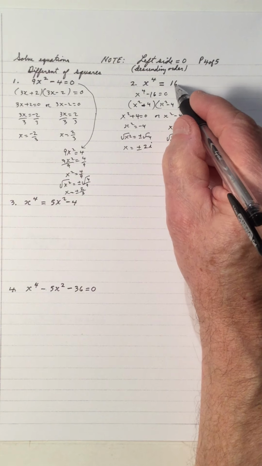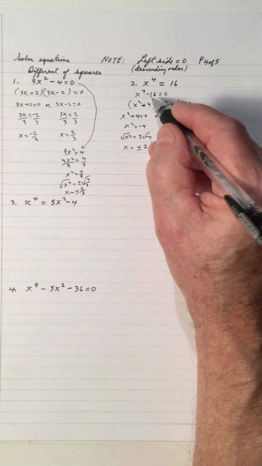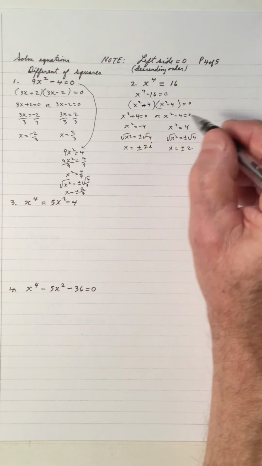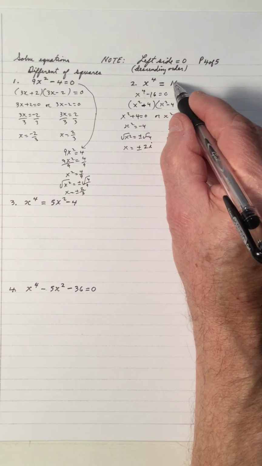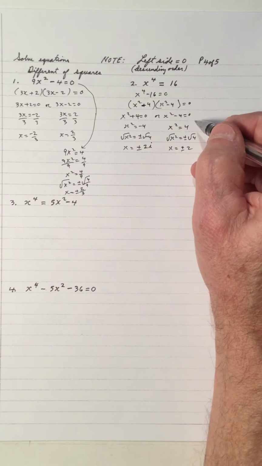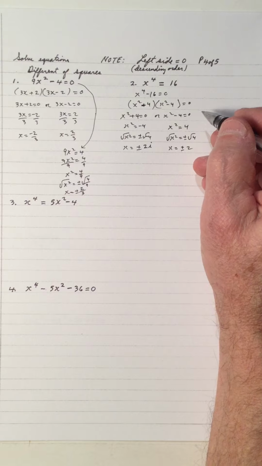So notice, making it equal to 0, you will factor it as a difference of two squares, because you're going to have 4 roots. But if you did it like this and did the fourth root, you wouldn't get the 4 roots. You wouldn't see it.